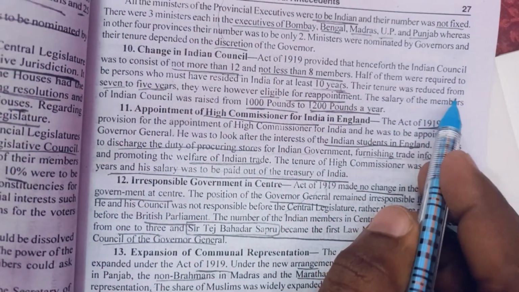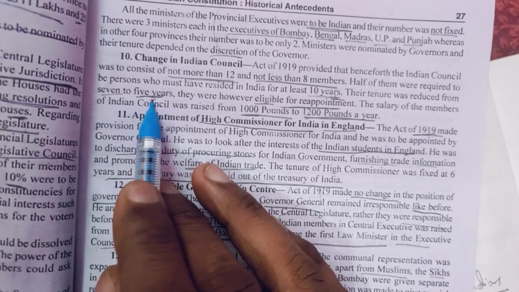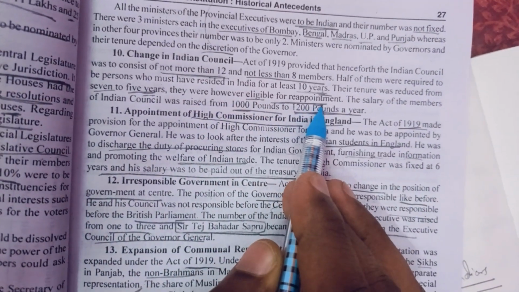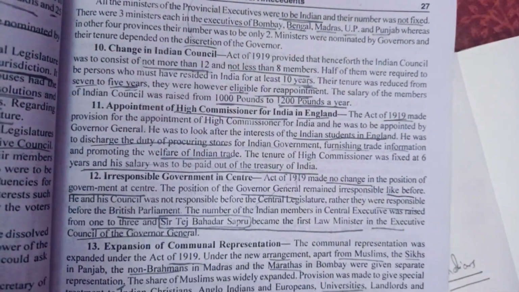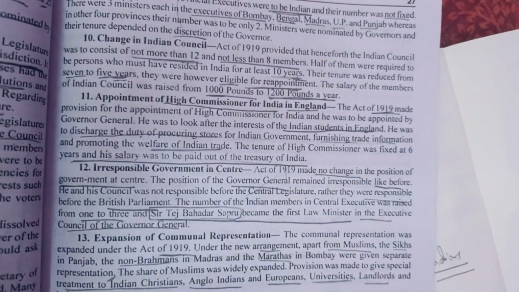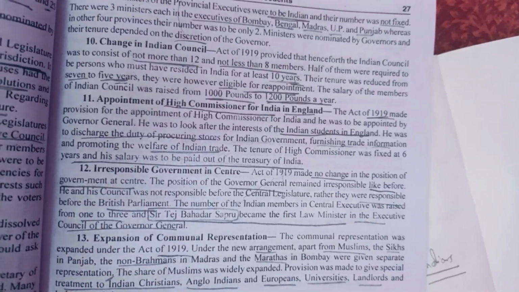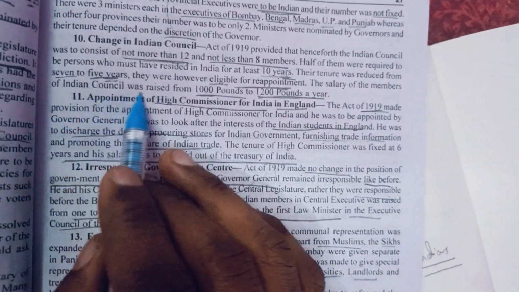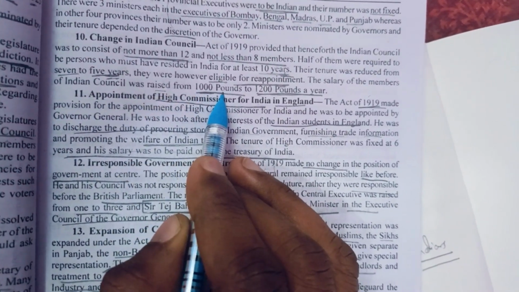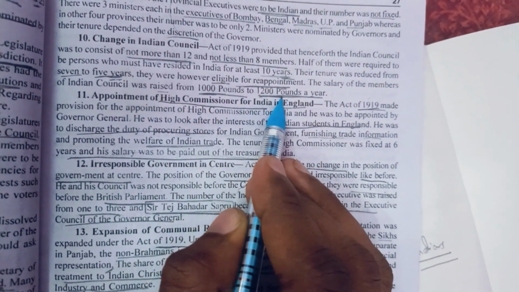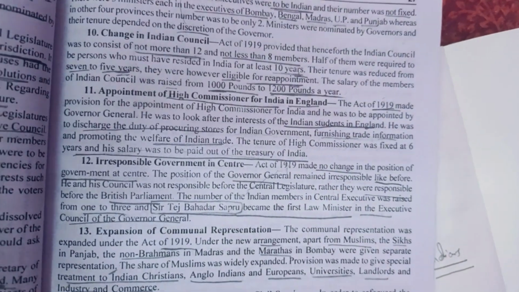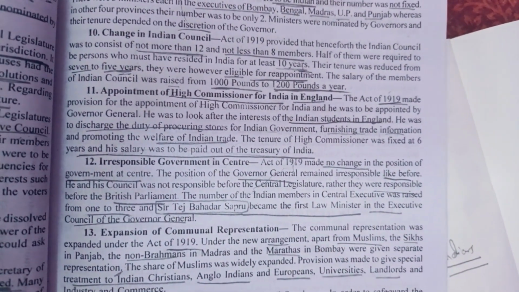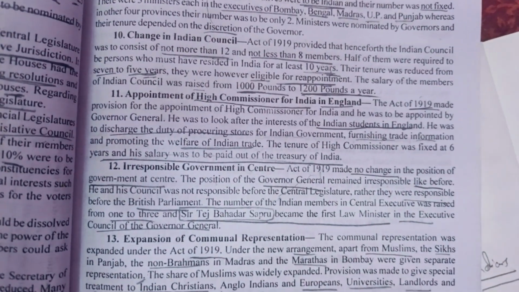The tenure was reduced from 7 to 5 years, and they were however eligible for reappointment. The salary of a member of the Indian Council was raised from 1,000 pounds to 1,200 pounds a year. So basically this step was in favor of promoting Indian self-government.